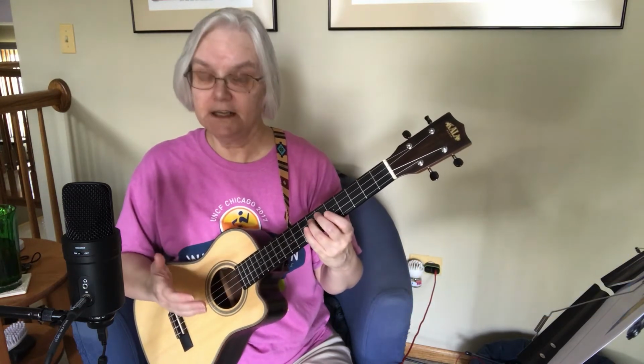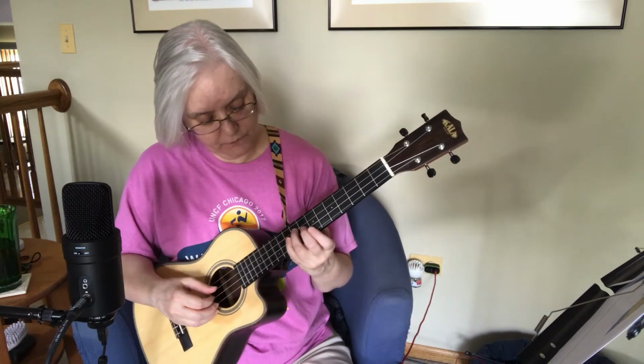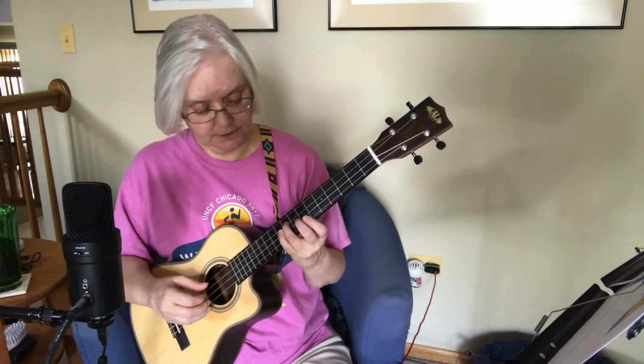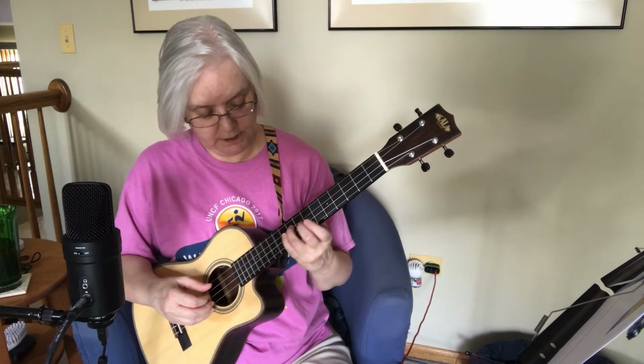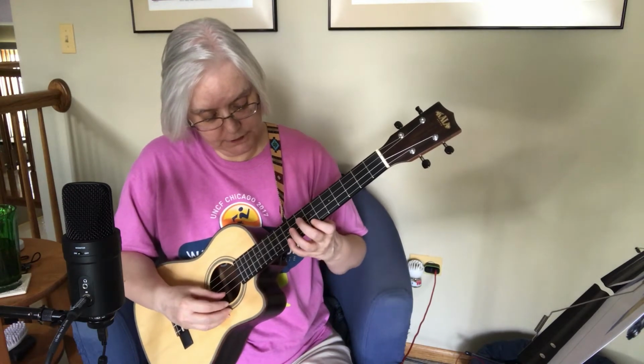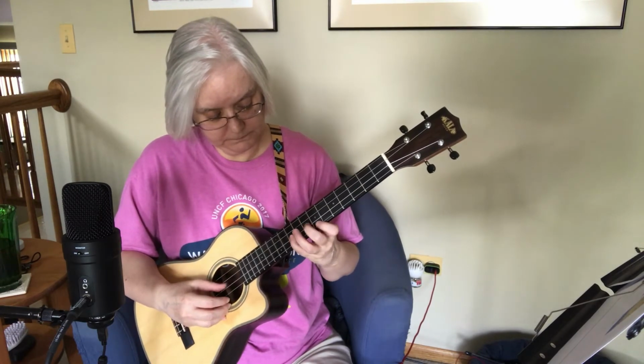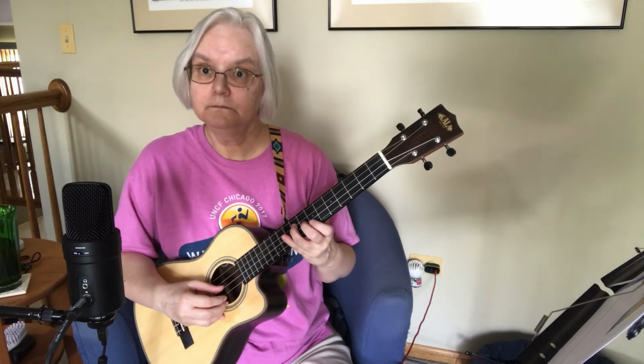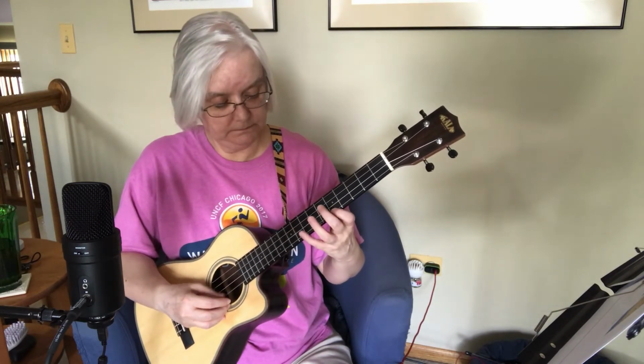If we wanted to play in the key of E, we would start off spotting it with that 3rd finger over here on our 9th fret, and then we've got the notes that we need in the right position. Okay, same thing.